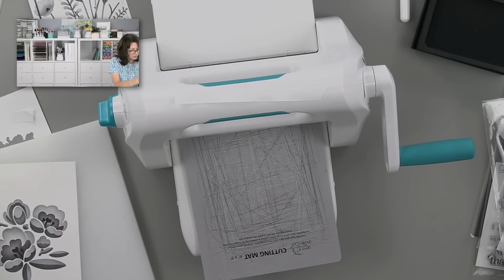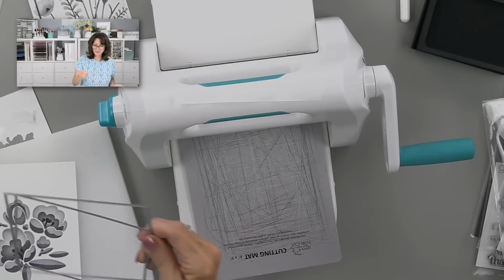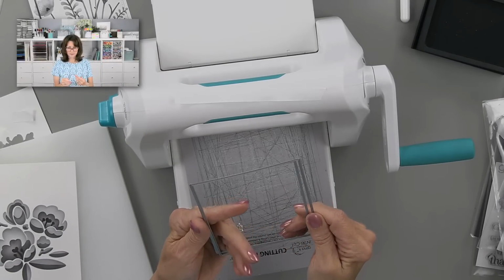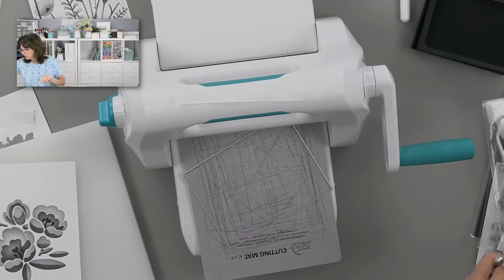All right, so that was Master Layouts 14. Now we're going to go to Master Layouts 1. All right. Okay, Master Layouts 1. And now we need a black piece of cardstock.